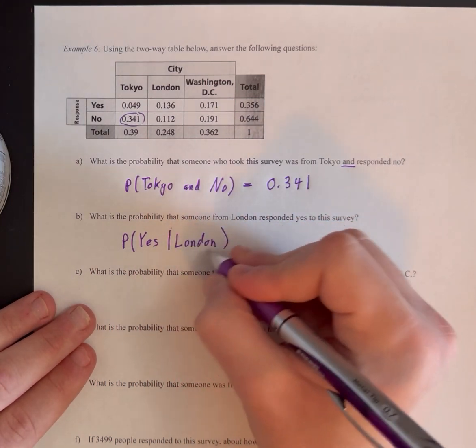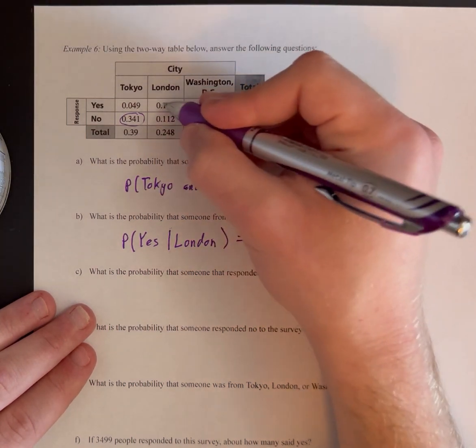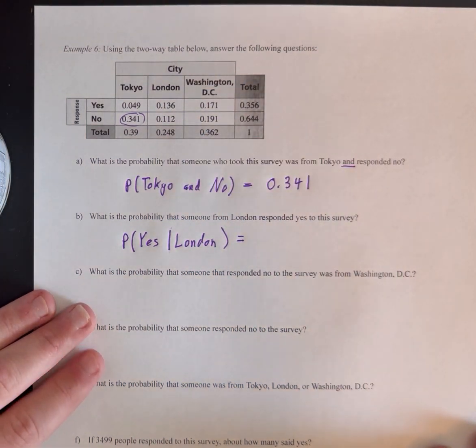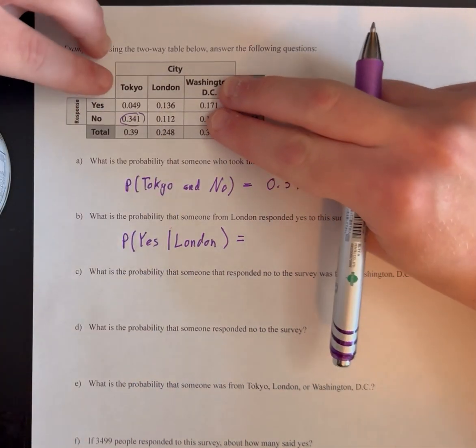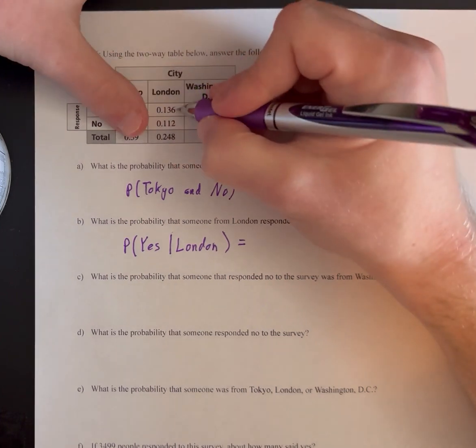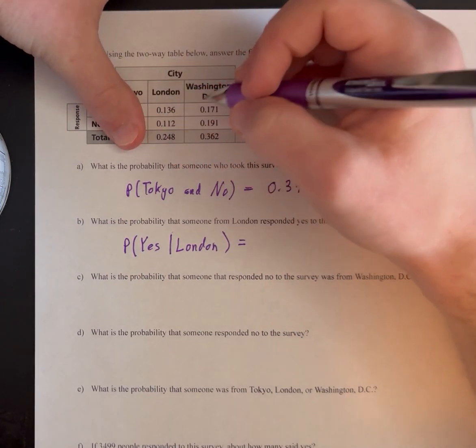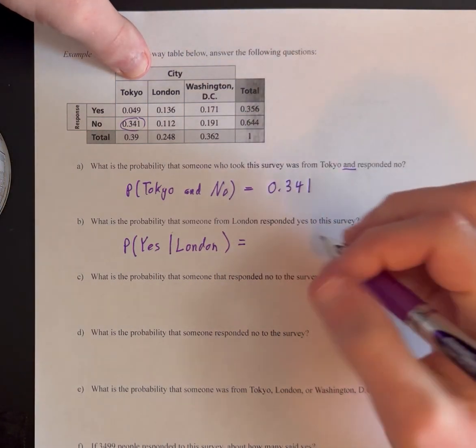The condition is that they're from London. So it's not going to be as simple as just giving a number from the two-way table. You're going to have to calculate it ever so slightly. So let's look specifically at London right here. The probability they said yes is this one right here, 0.136. That's the probability someone said yes and they're from London.